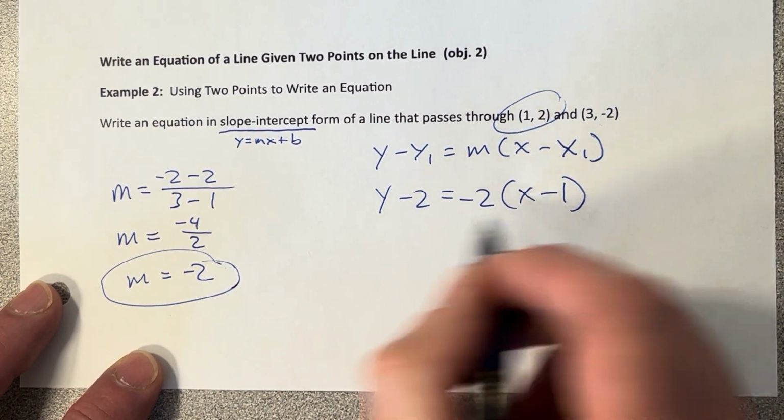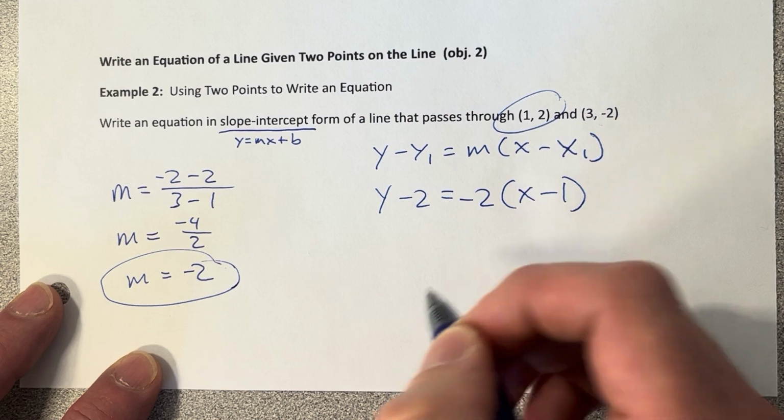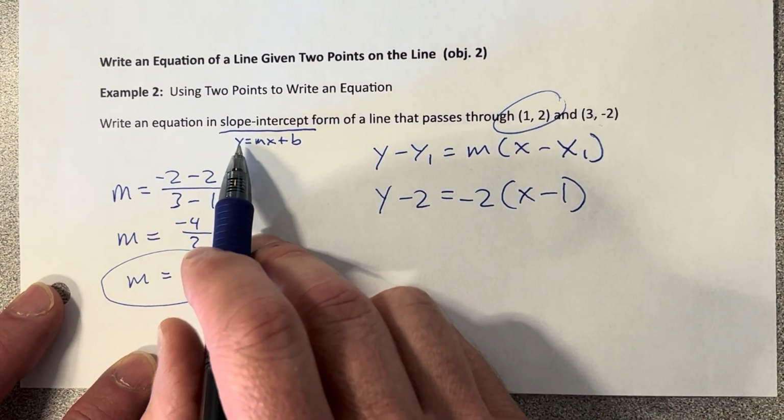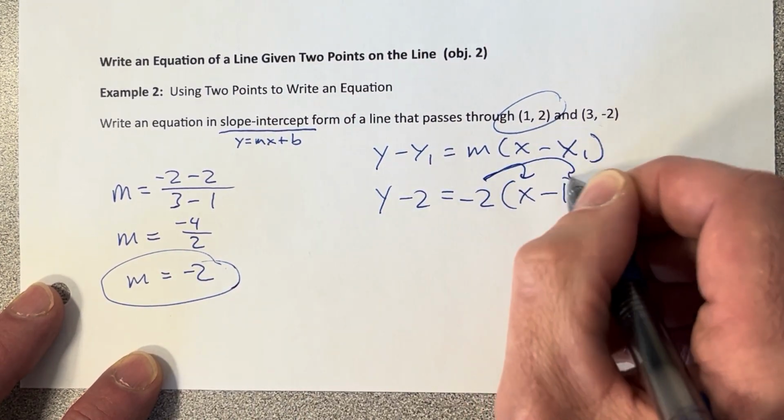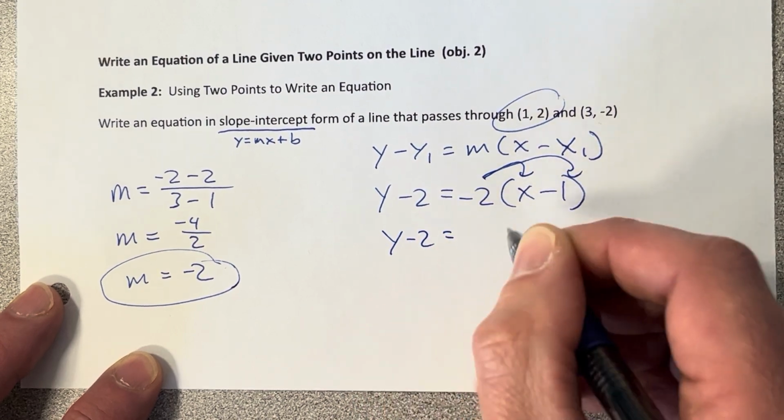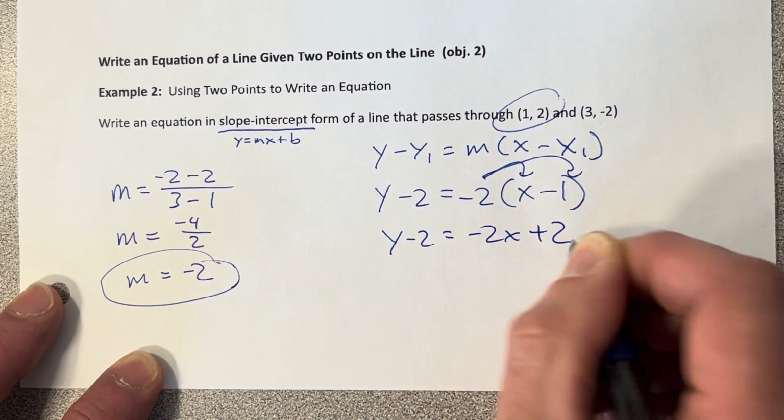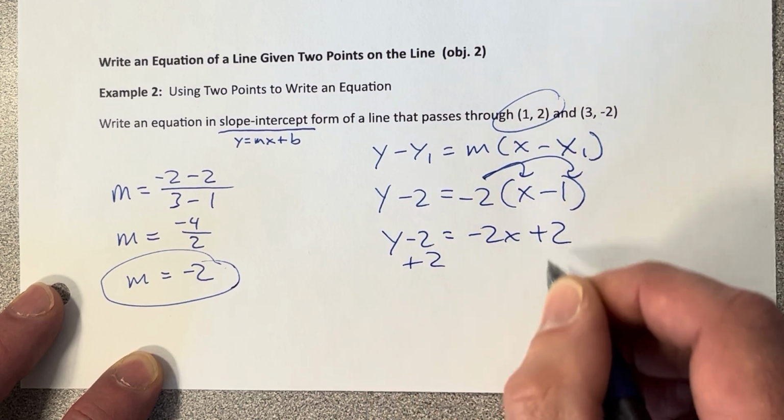So now we're not going to stop here because this is point-slope form. They want it in slope-intercept form, so we've got to get y by itself. Before we do that, let's distribute the -2. Then add the 2 over.